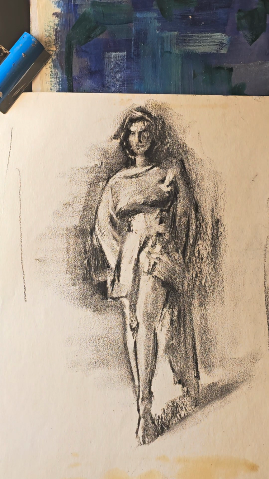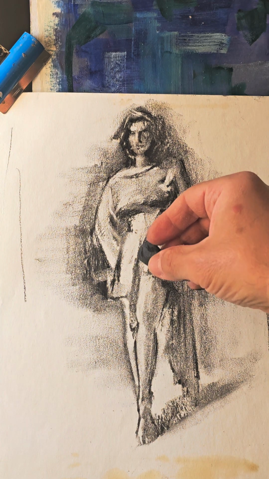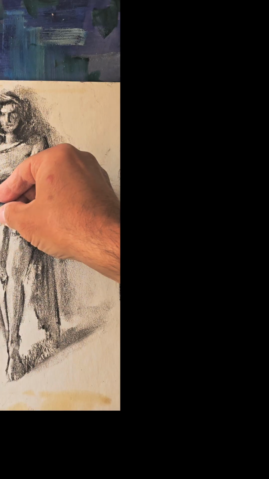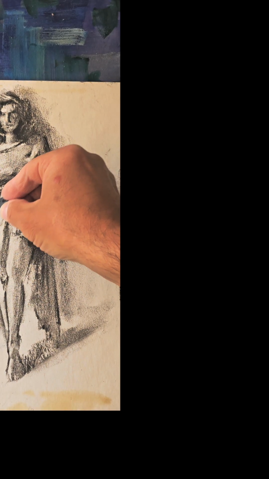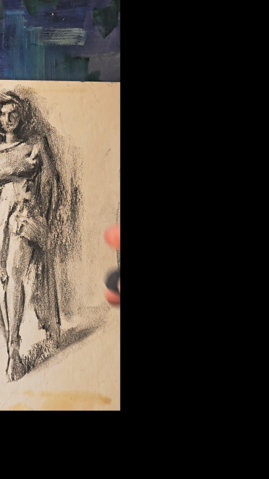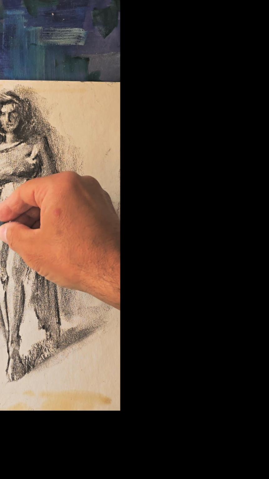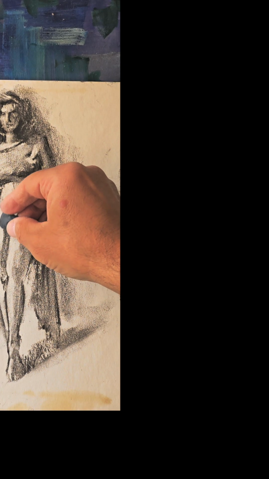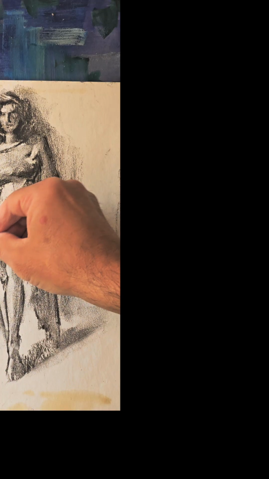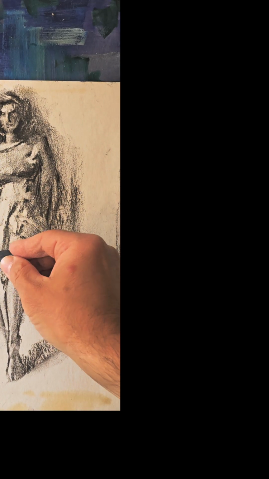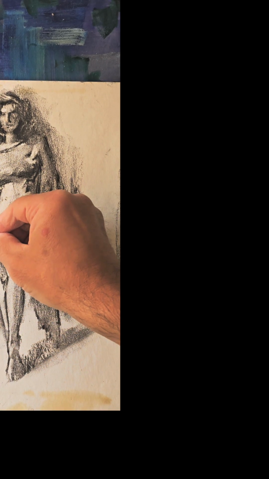and a little bit lighter and wider here on the hip. Yes, she does need to be wider, definitely wider here. She's very thin on the waist, so quite a bit wider on the hip. There. I think that's the one.